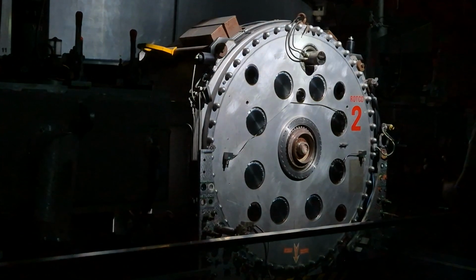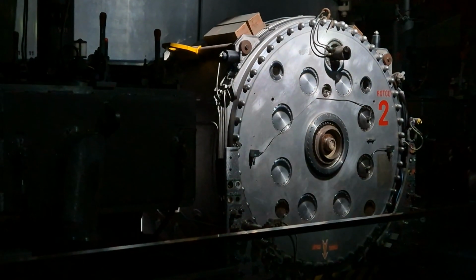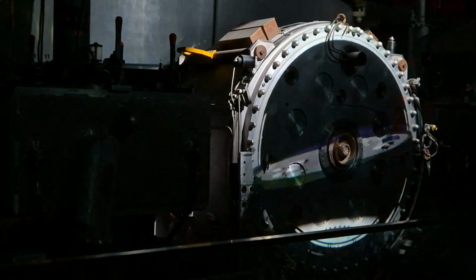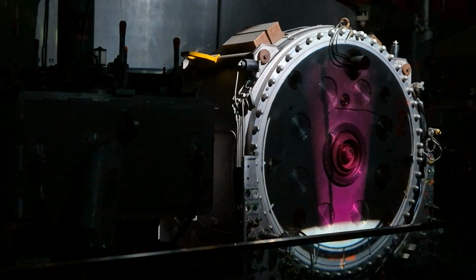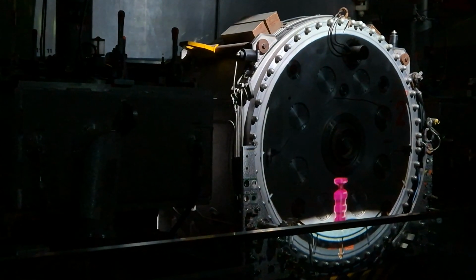Together with these electrodes, a radio frequency generator creates the electric fields that accelerate protons from a source inserted in the center of the vacuum chamber.